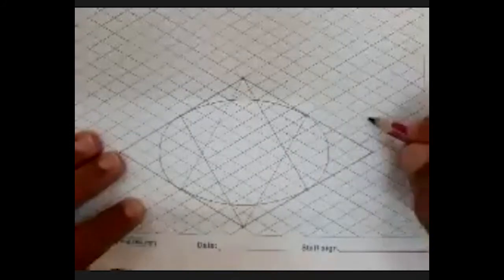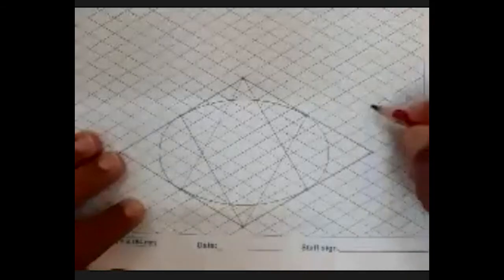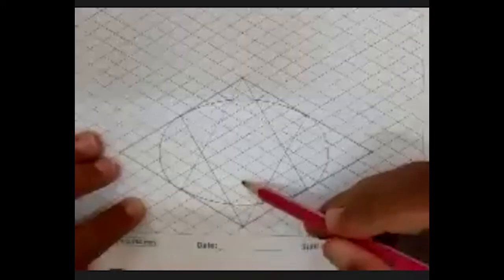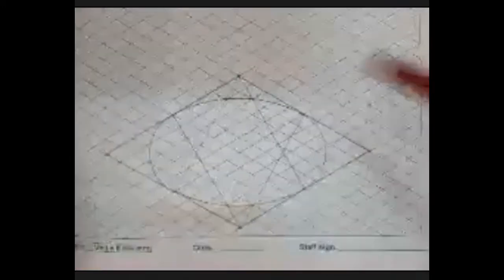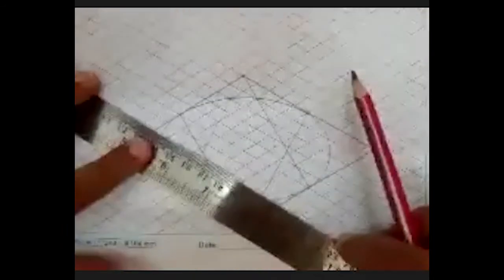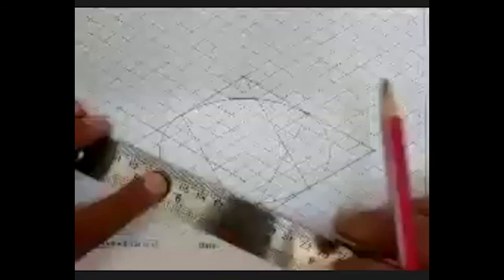So I'm going to count the number of blocks and add the height. It is 1, 2, and 3. Then 1, 2, and 3 again, and so on. So again, I'm going to draw a square of 100 mm. Whatever I have done now, the same thing we will be doing here.